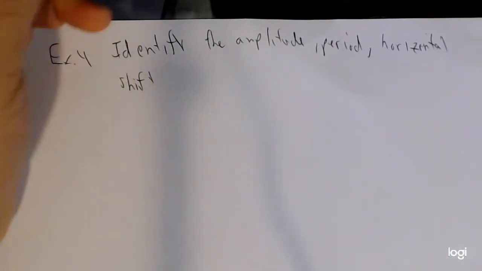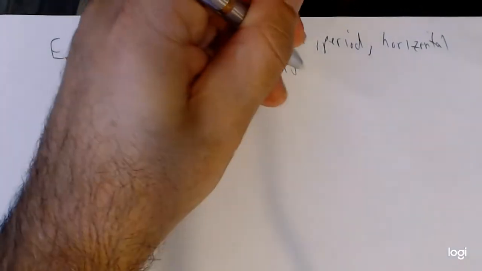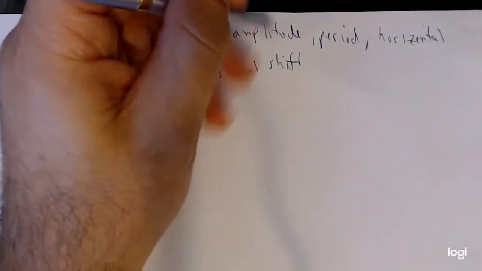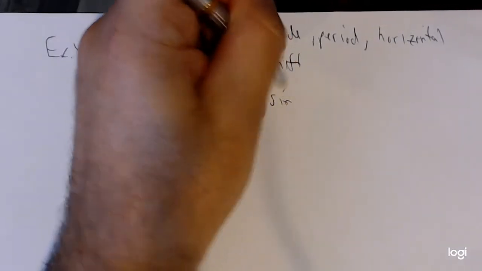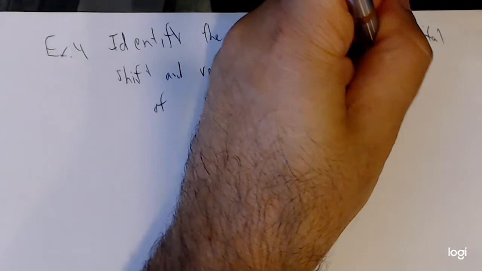So we could say identify the amplitude, period, horizontal shift, and vertical shift of y equals 2.5 sine of pi over 4 t plus 3 pi over 4 plus 6.